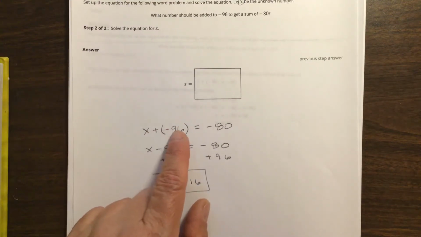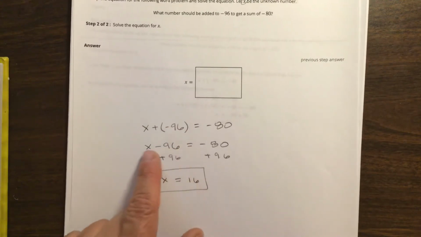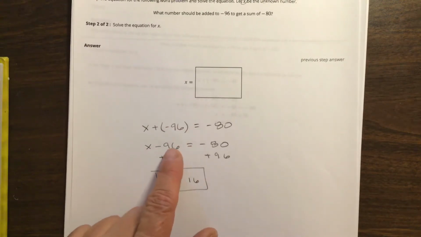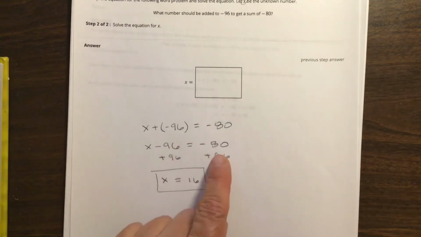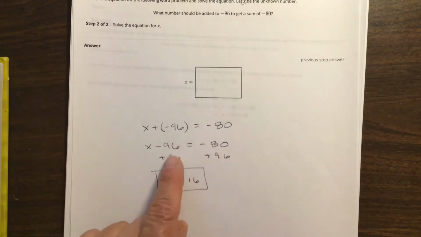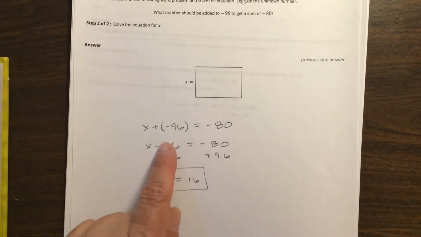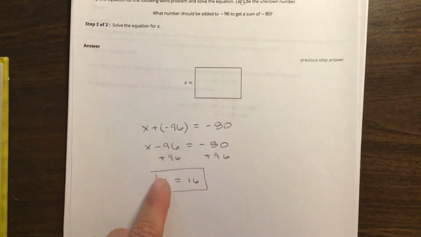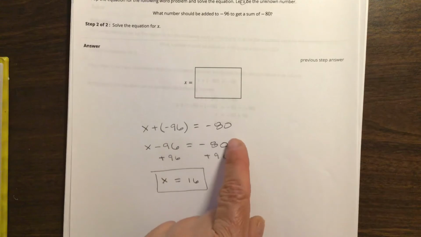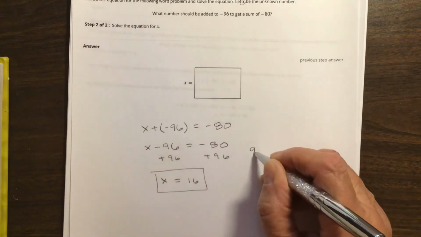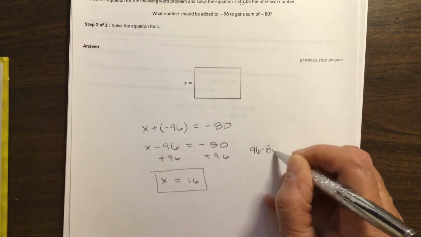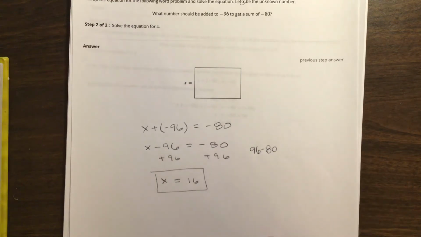So that way it's very clear to see that what we're needing to do here is add 96 to both sides of the equation. Here they add up to 0, so that leaves us with just x. Negative 80 and positive 96, that's just 96 minus 80, and that leaves us with 16.